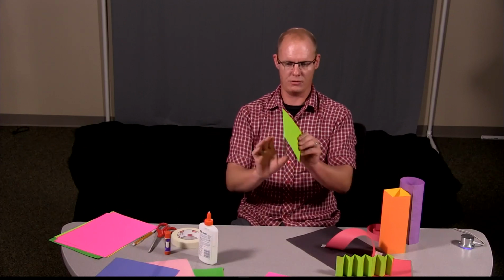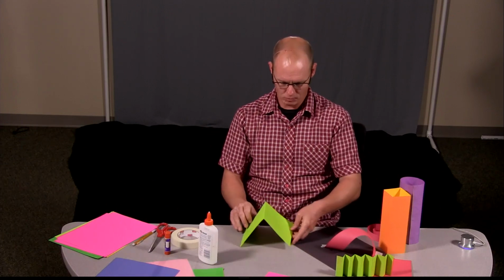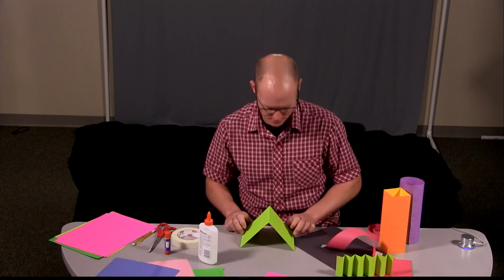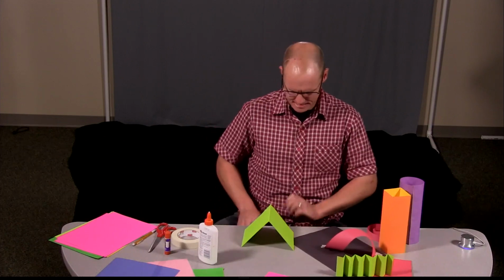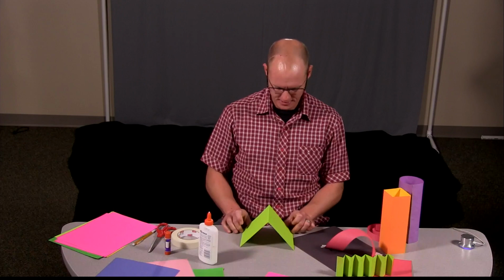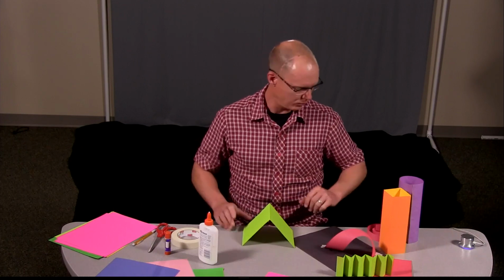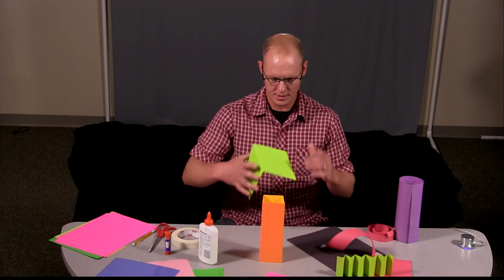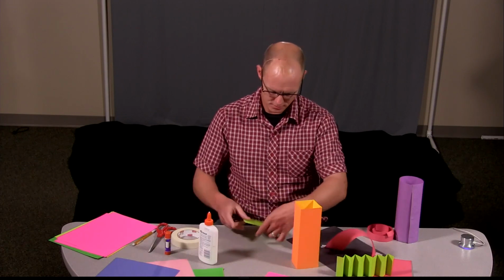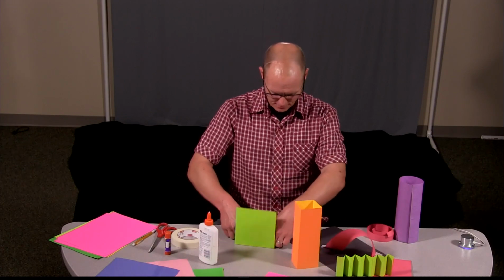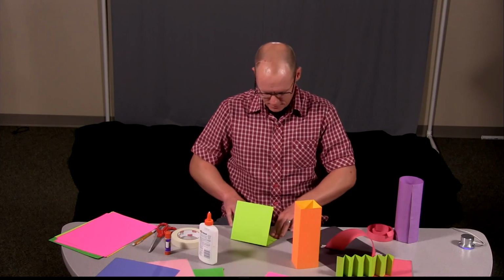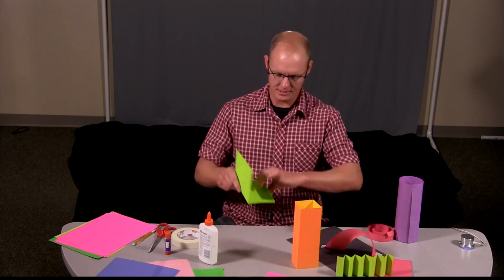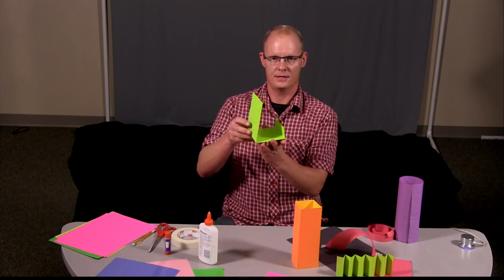So what I do is I just fold that in half, kind of develop a kind of triangular platform here. Pretty big compared with this structure. So what I may do is fold these tabs in like this, right?